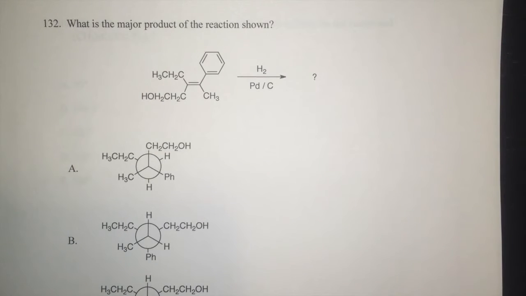Hey guys, this question wants to know what is the major product of the reaction shown? Okay, so if we look at it, we can see it's sort of a simple alkene addition reaction. You should definitely know all your alkene reactions.